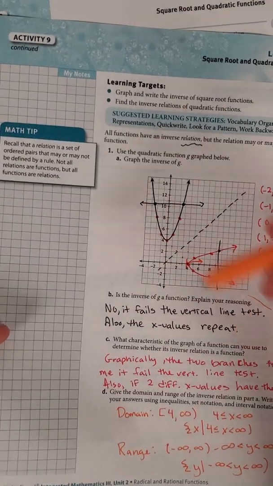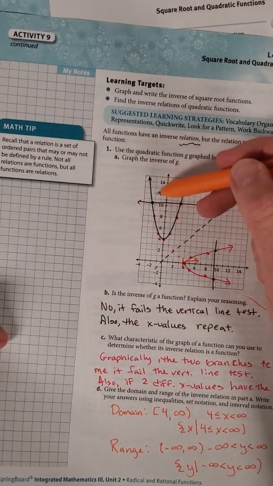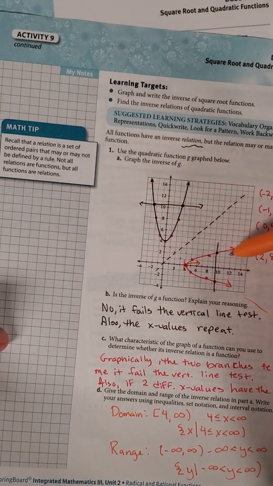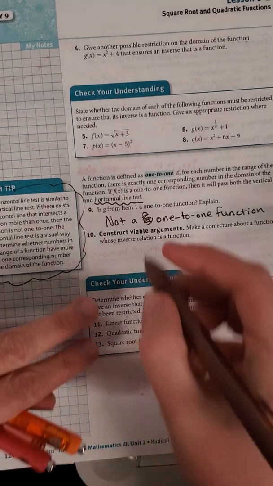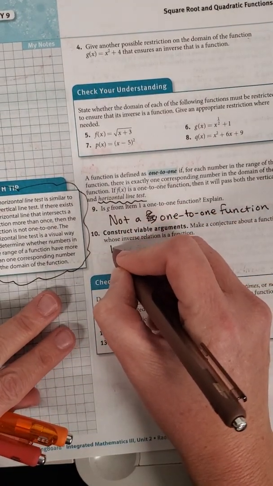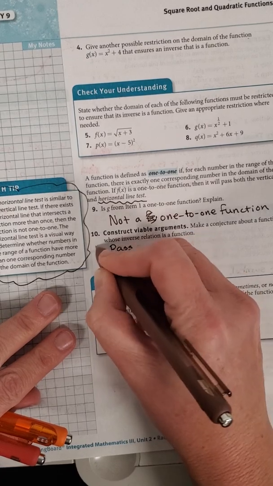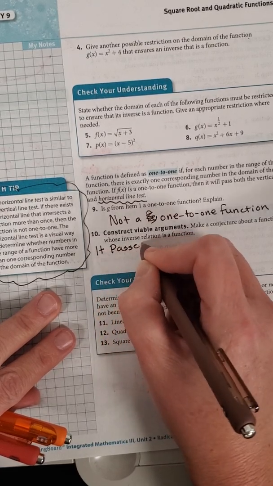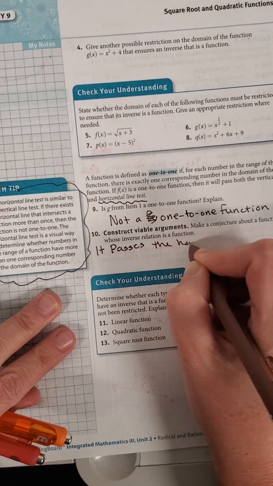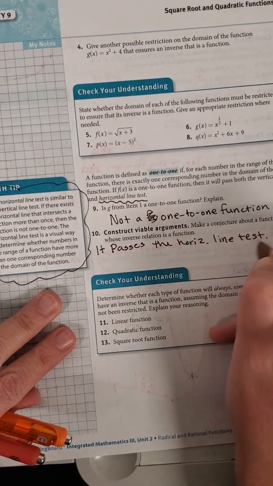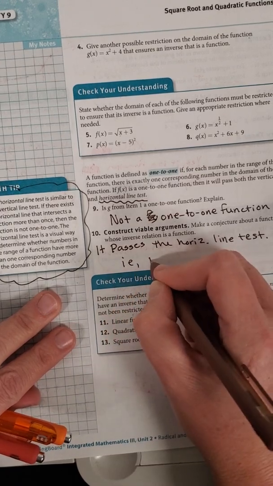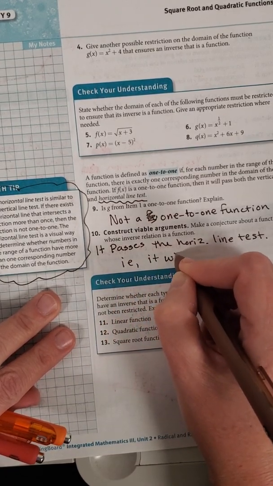So a function like this will not have an inverse function, it'll be a relation unless we restrict the domain. And so my conjecture is that it has to be a one-to-one function, or it will pass the horizontal line test, i.e. it will be one-to-one.